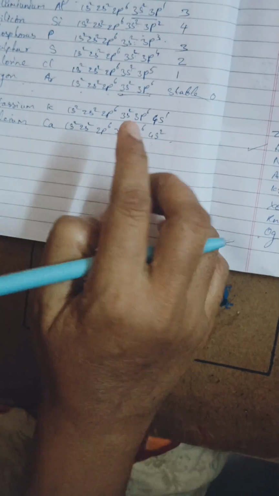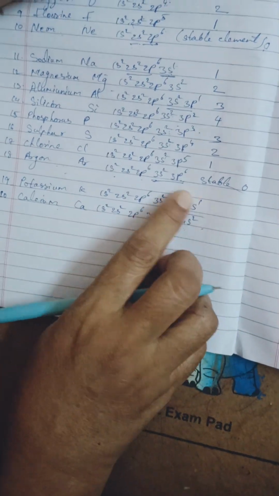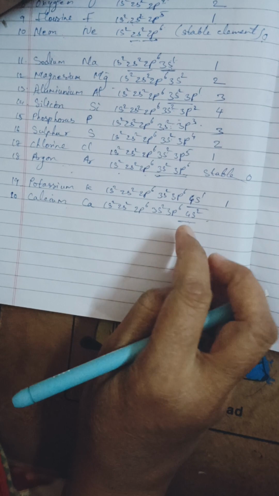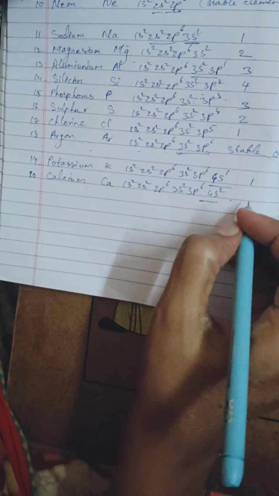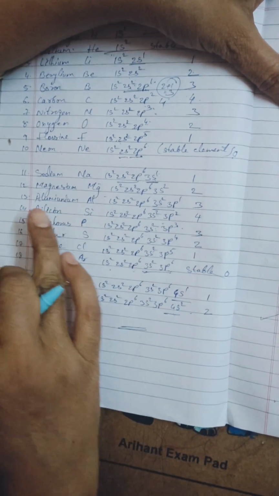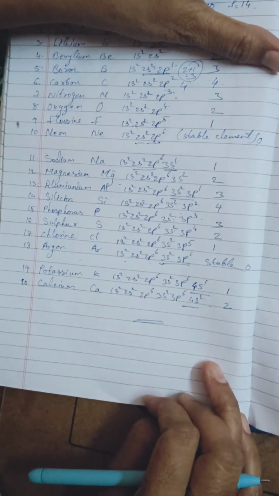Now again coming to the fourth orbit. By losing 1 electron it can become like argon, so valency is 1. Here, by losing 2 electrons it can become like argon, so its valency is 2. Okay children, thank you. In my next video I will go from scandium to zinc.